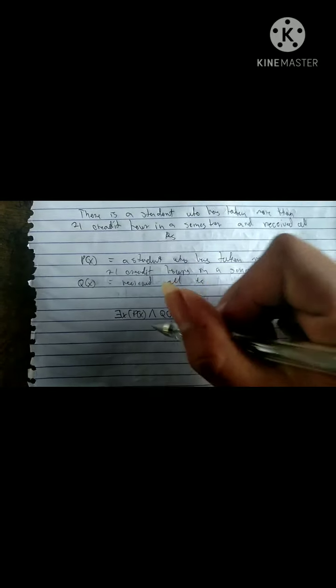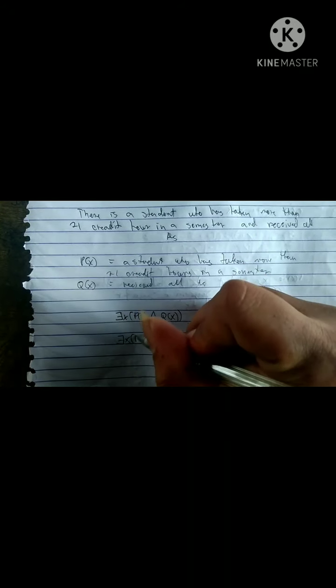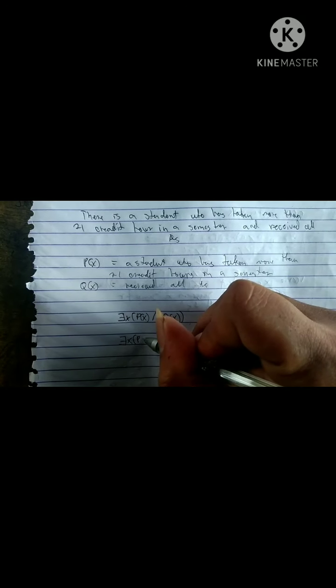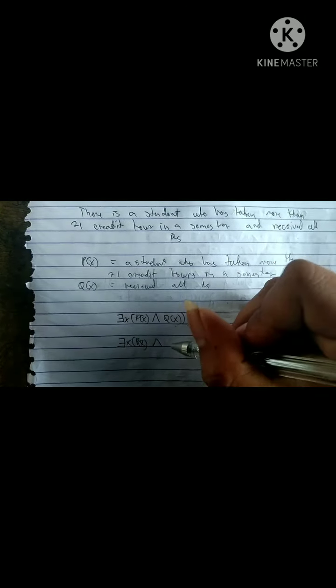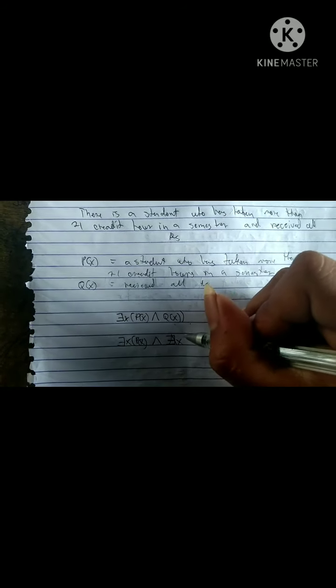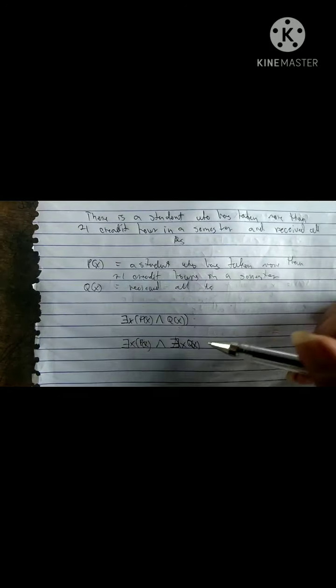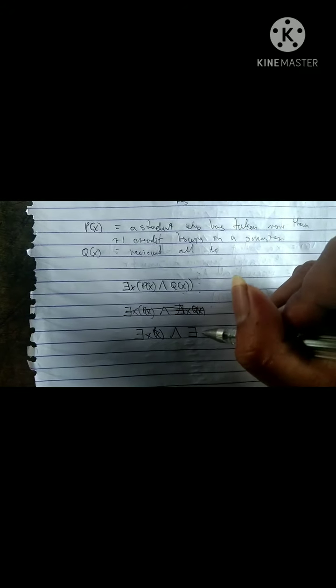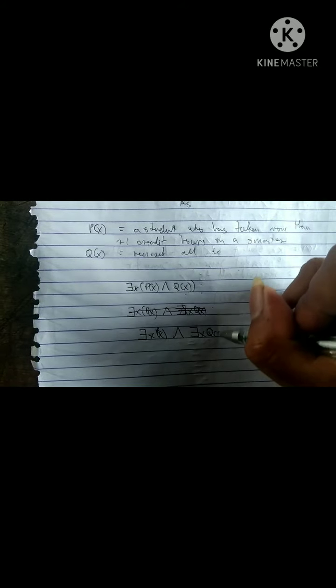It can also be transformed into this form: there is an x, P(x), and there is an x, Q(x). It can be this form or it can be this form. So I will clear this. There is an x, P(x), and there is an x, Q(x).